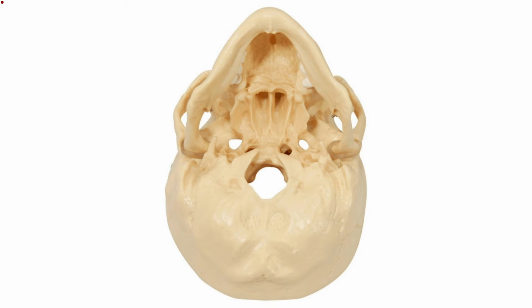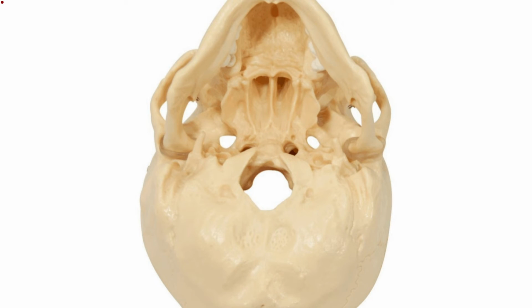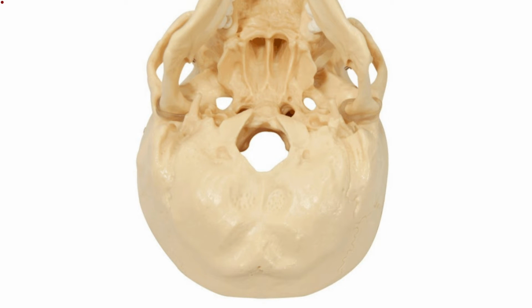Okay, so this is underneath. Let's zoom in a bit. Okay. So the bone at the back here, this is the occipital bone. And then you have this protrusion on the occipital bone right here. That's called the external occipital protuberance. So let's label these.